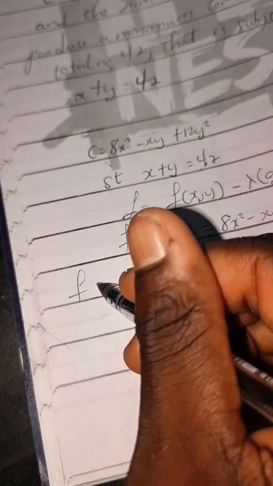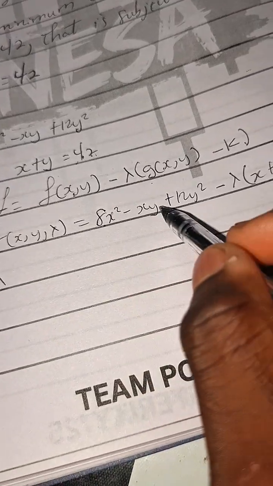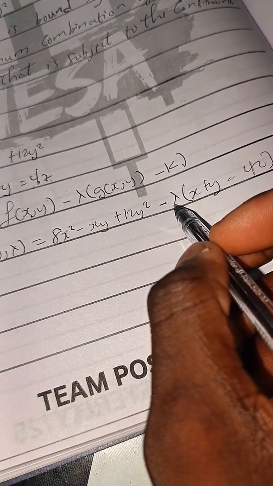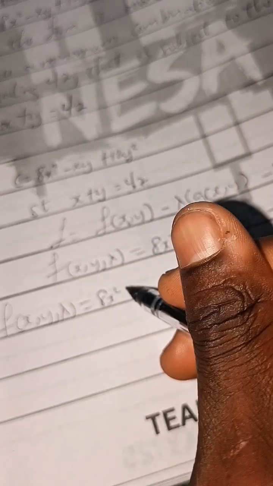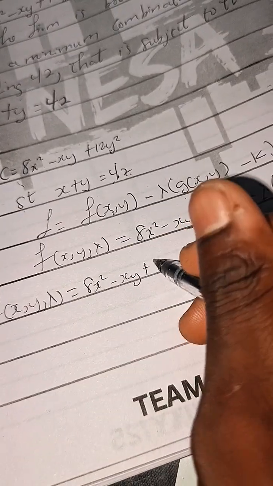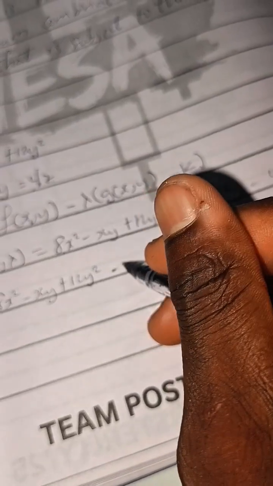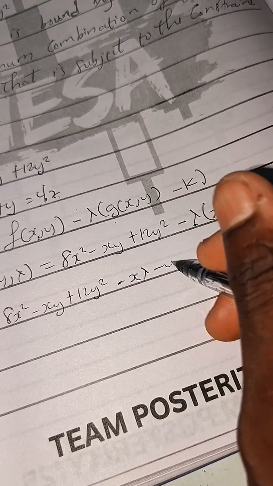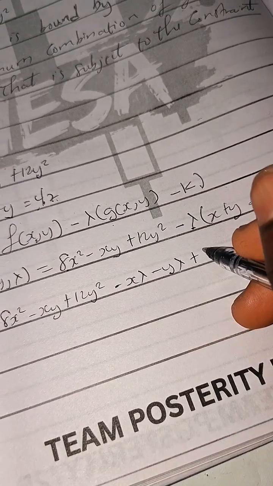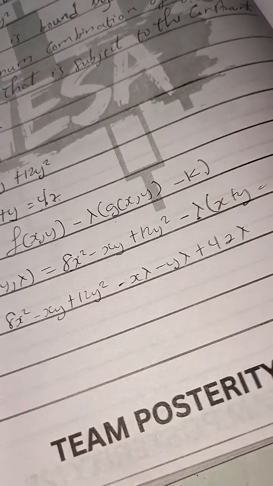So now let's write our function again. We have f function of x, y, and lambda, because we have x here, y, and we have lambda. Lambda is another variable in the function. That's equal to 8x squared minus xy plus 12y squared. And let's expand lambda into everything. So we have minus x lambda minus y lambda, then plus 42 lambda.